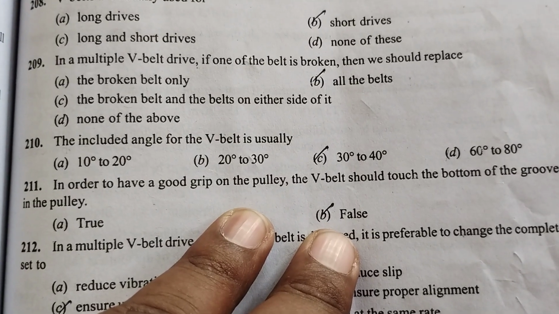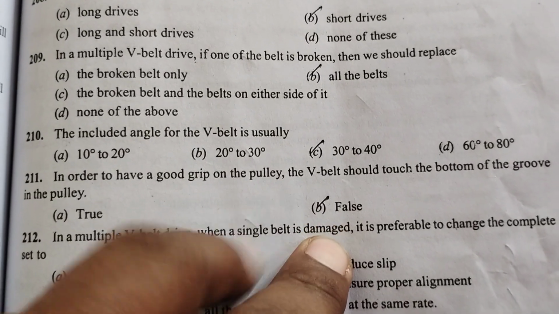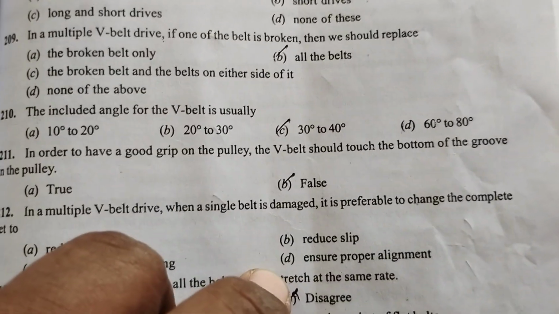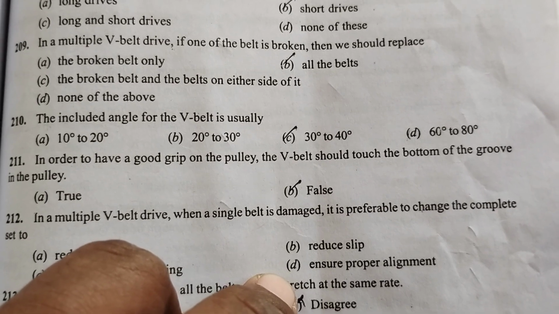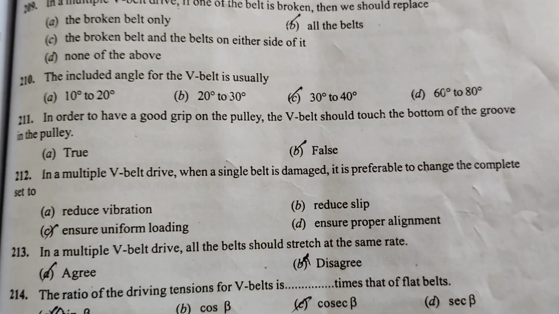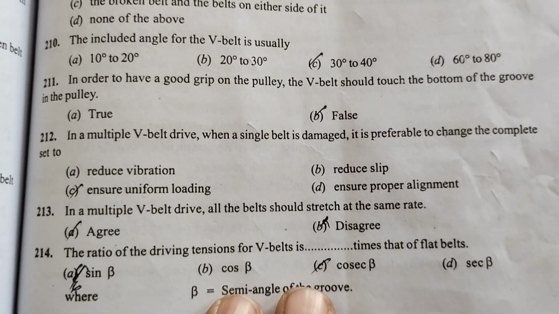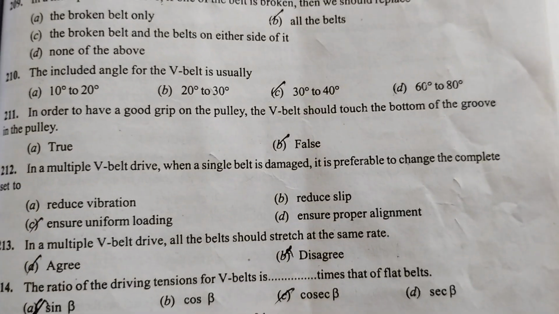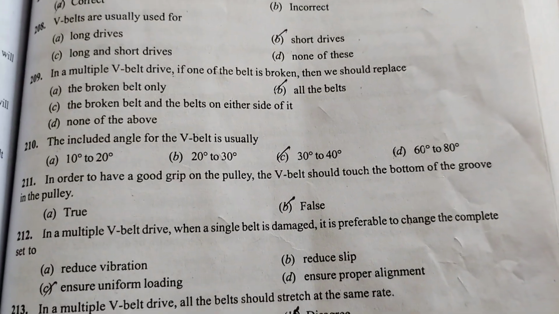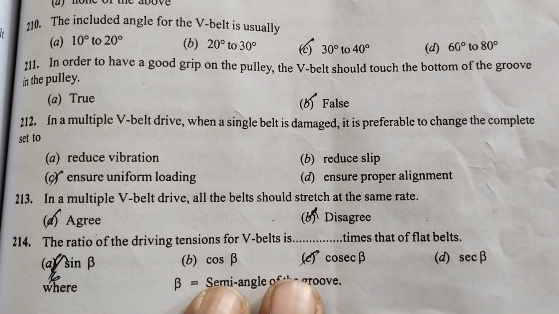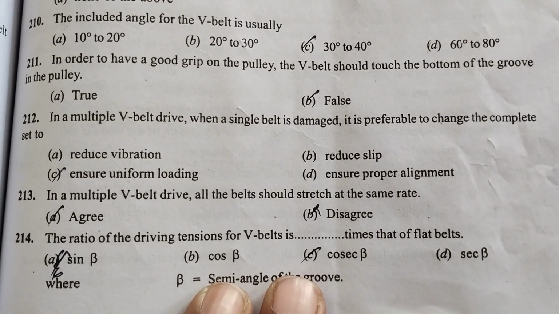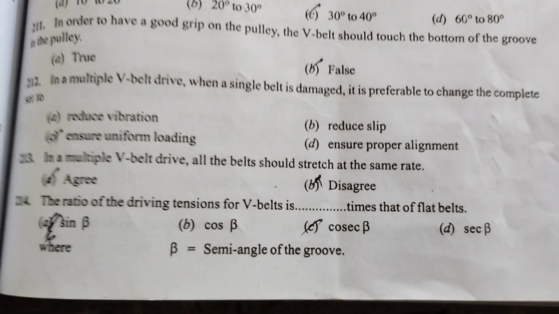The included angle for a V belt is usually 30 to 40 degrees. In order to have a good grip on the pulley, the V belt should not touch the bottom of the groove in the pulley. In a multiple V belt drive with a single damaged belt, it is preferable to change the complete set to ensure uniform loading. In a multiple V belt drive, all belts should stretch at the same rate.